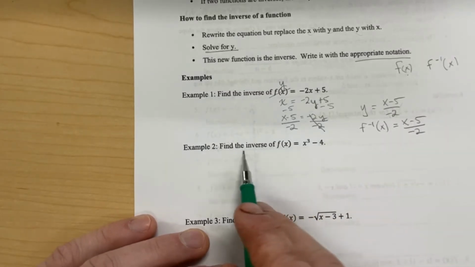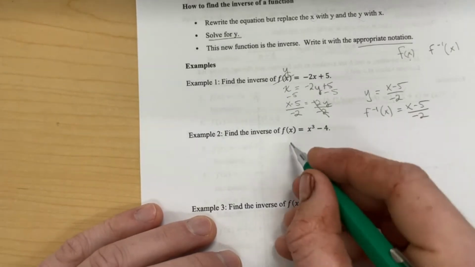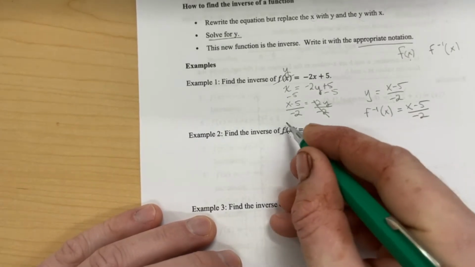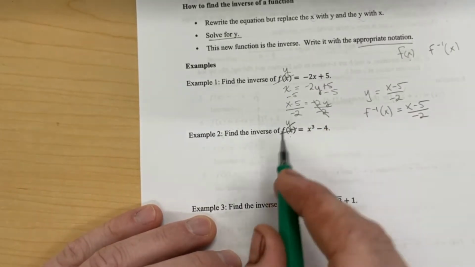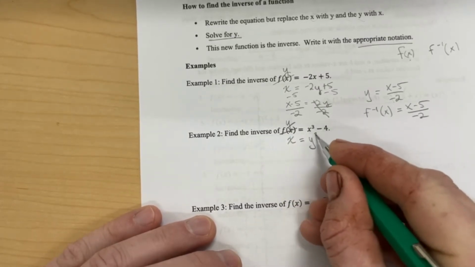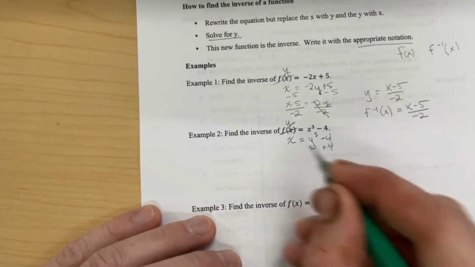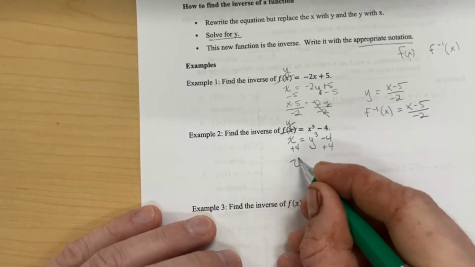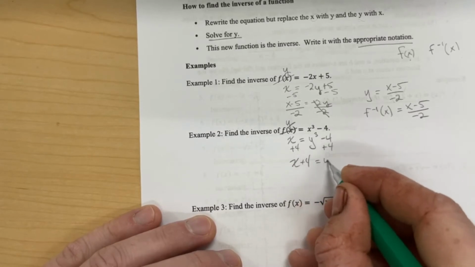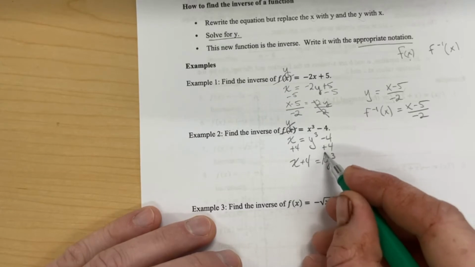Okay? In example 2, we've got f of x equals x cubed minus 4. Again, we're going to rewrite this. Instead of f of x, we're going to write that as y. And then to find the inverse, we want to switch x and y: x equals y cubed minus 4. So from here, we're going to add 4 to both sides. So we get x plus 4 equals y cubed. Now to undo this y cubed, we want to take a cube root.